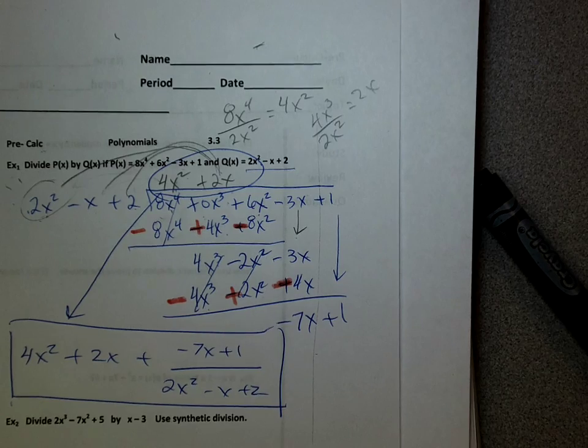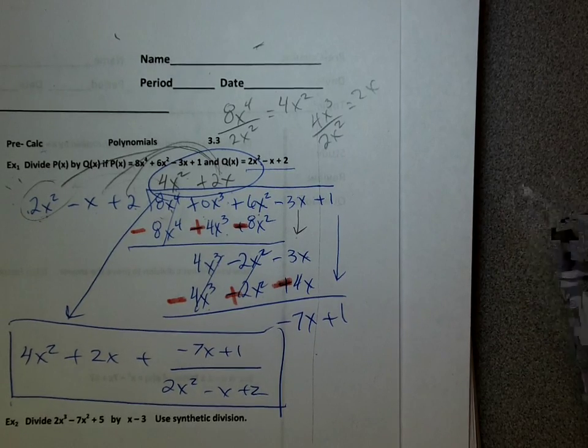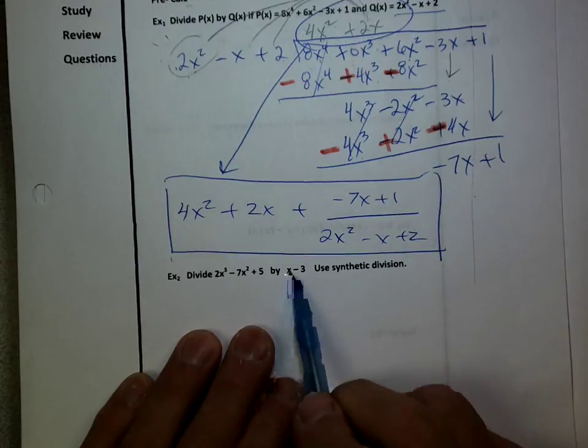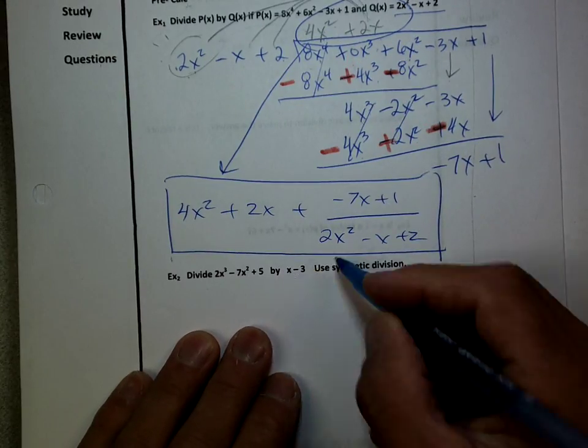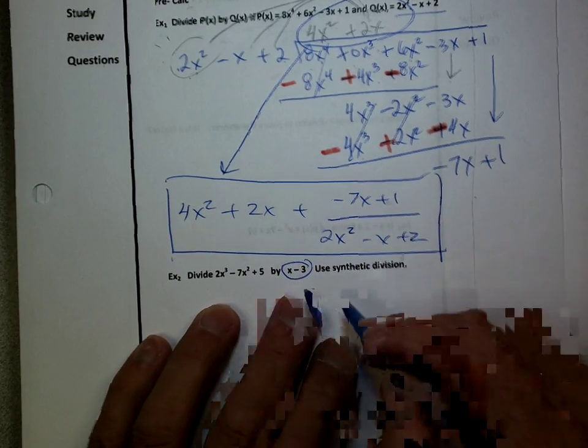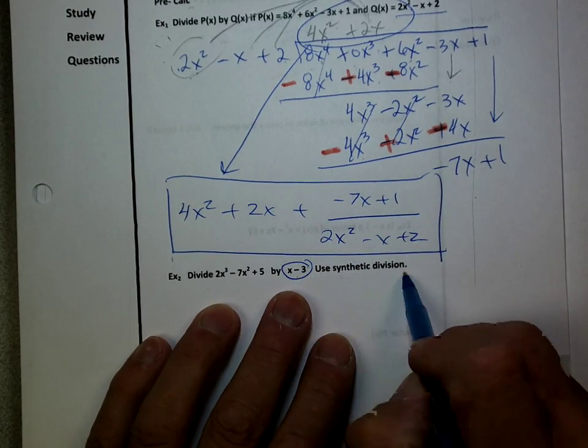Whew, that is hard. Now, there's an easier way to do some problems. Synthetic division is a really cool little trick, and I'll go through it slowly with you, okay? But synthetic division only works if it's just x plus or minus a number, okay? It would not work for what we just did. You have to have it plain old x plus or minus a number to use synthetic division, okay?